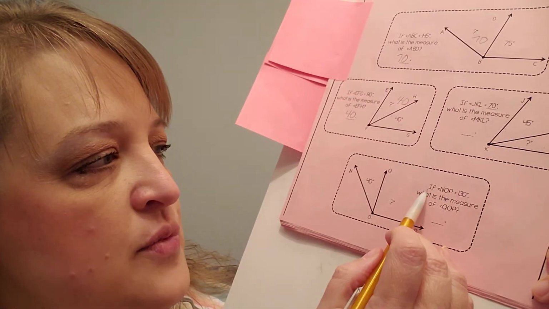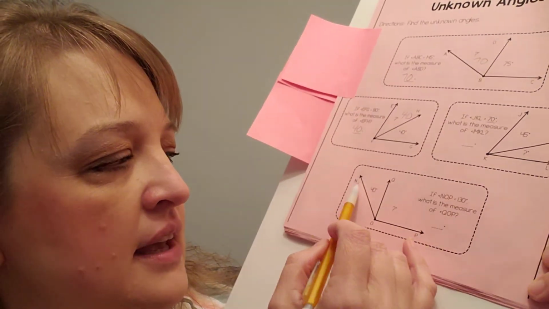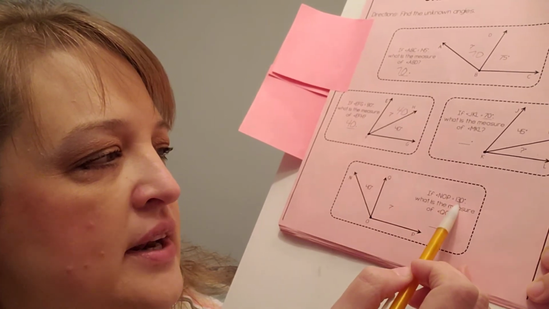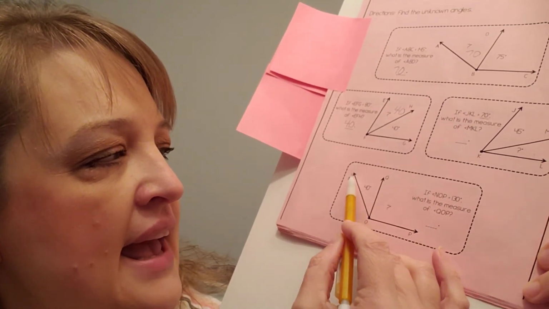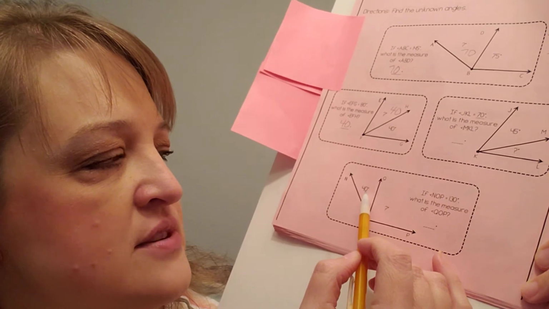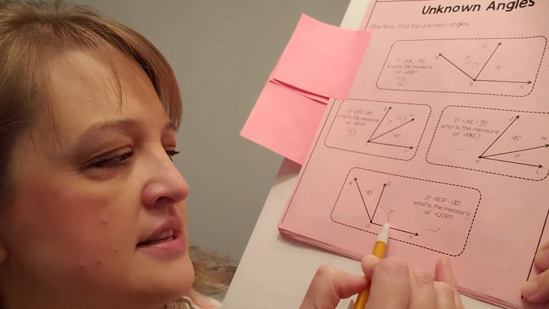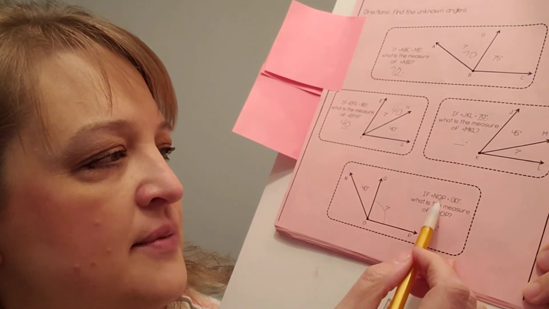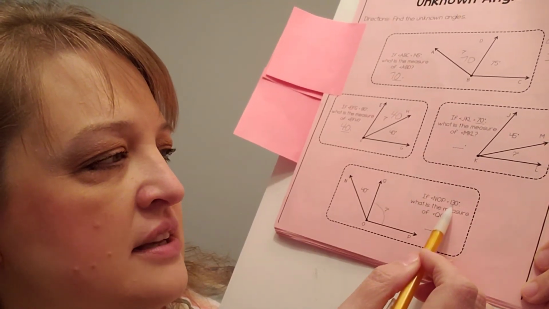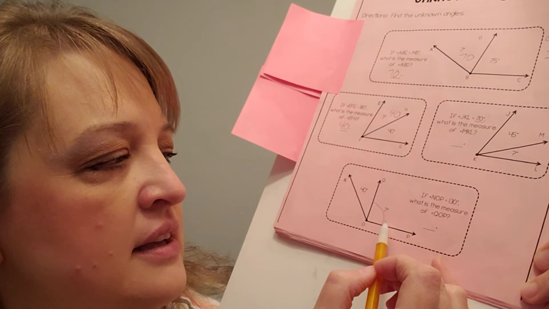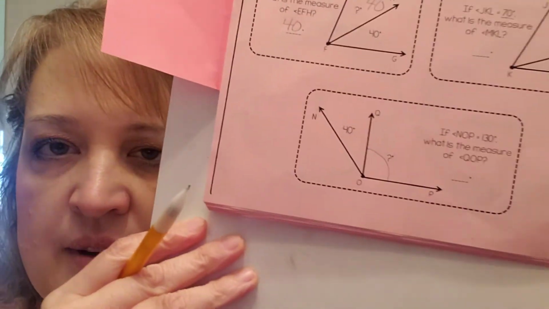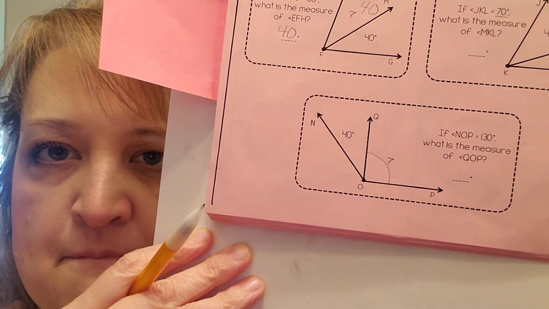And then the last one, if NOP is 130 and NOQ is 40, what is QOP? What is this angle right here? So I'm going to take 130, subtract 40, and I'm going to get my answer right there. All right, my friends, finish up that page.